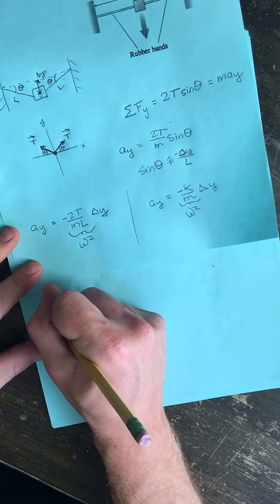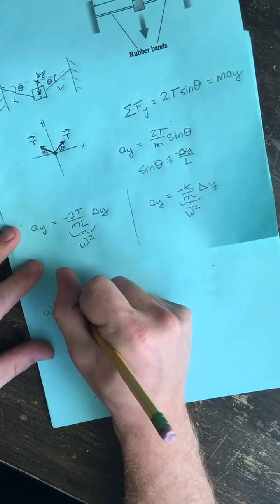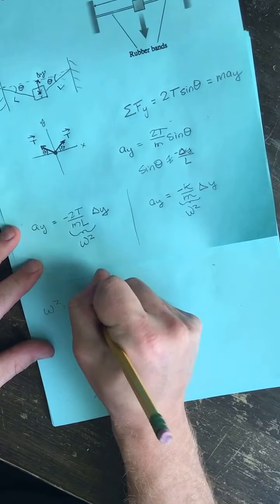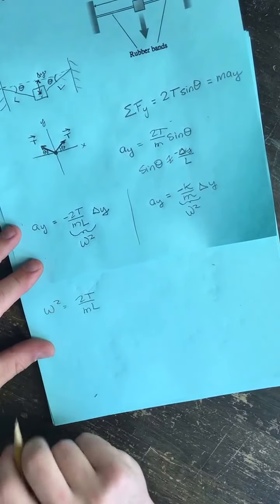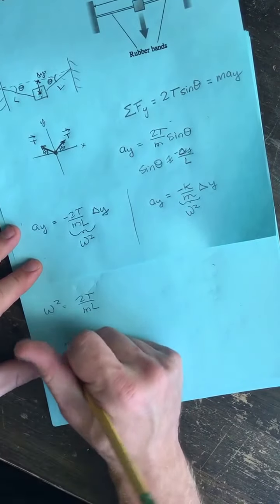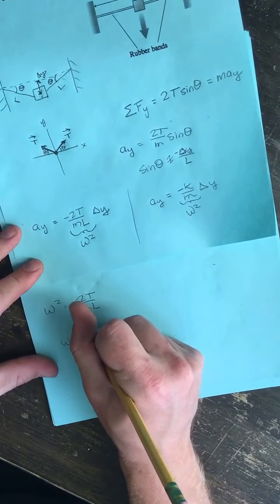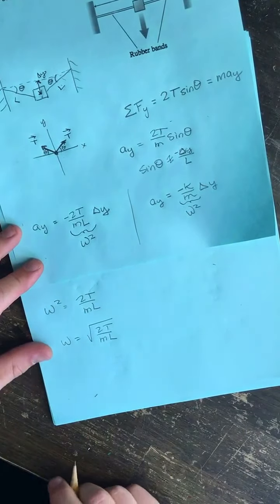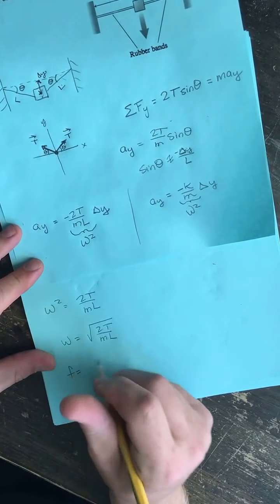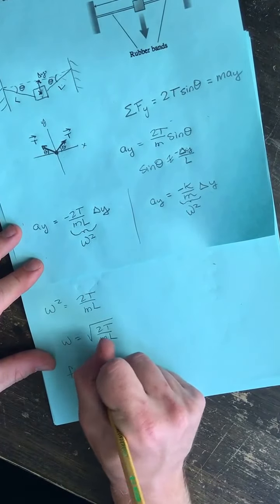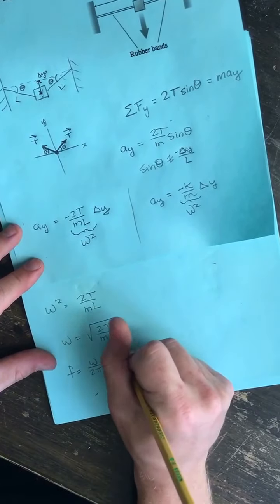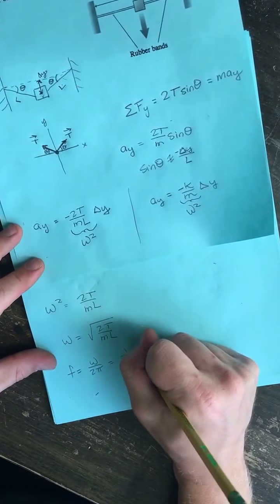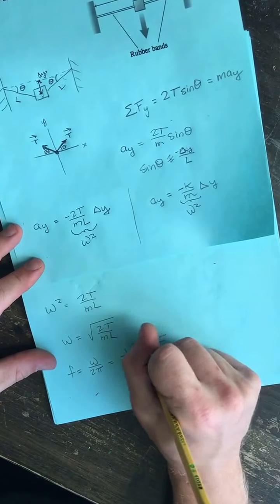So we have omega squared equal to 2 times the tension divided by m times L, or omega is equal to the square root of 2T divided by m times L, or the frequency is equal to omega divided by 2 pi, which is equal to 1 over 2 pi times the square root of 2T over m L.